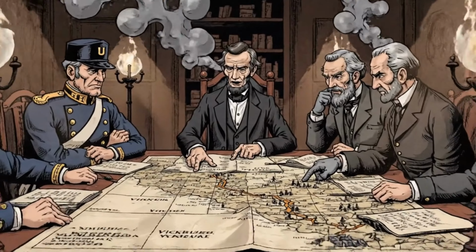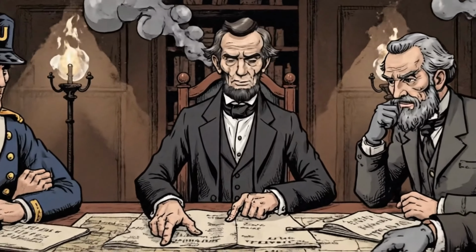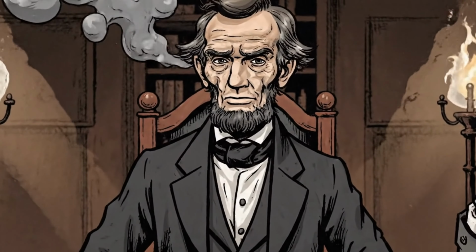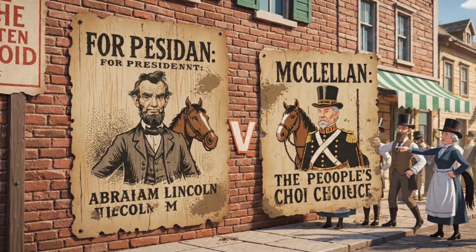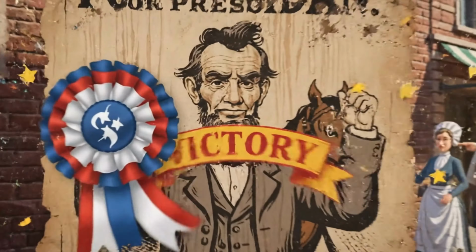Lincoln constantly balanced military strategy with politics, trying to hold the Union together. Even during war, Americans voted in 1864, and Lincoln was re-elected as president.